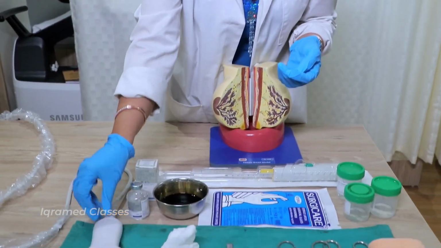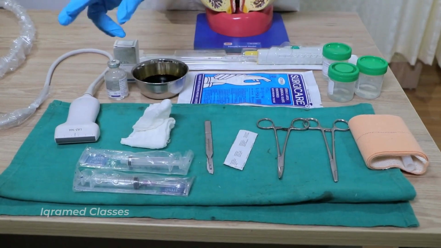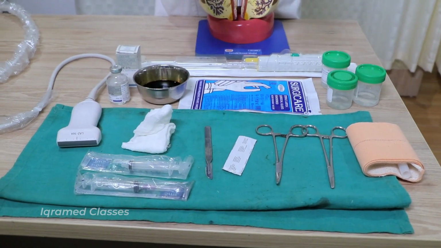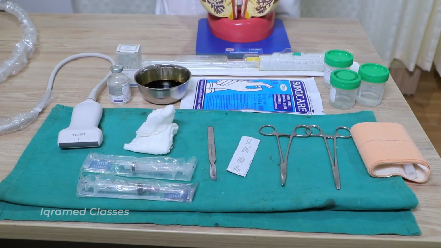Now, in case the fluid does not come and you have to make slides, then what do you do? Then it is always recommended to have the pathologist or the pathology technician make the slides, because one hand is busy with the ultrasound probe and with the other hand you cannot leave this and then make the slides. So you do the fine needle aspiration and you give it to the pathologist to make the slides, and you are done with the FNAC of the breast.